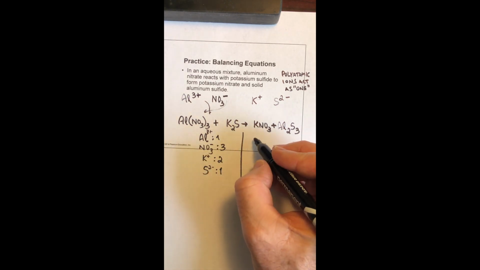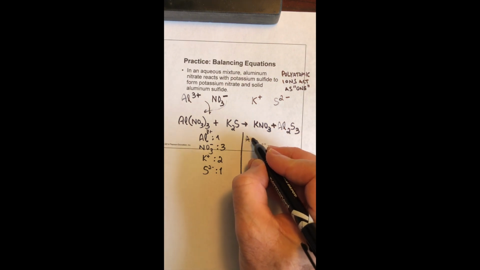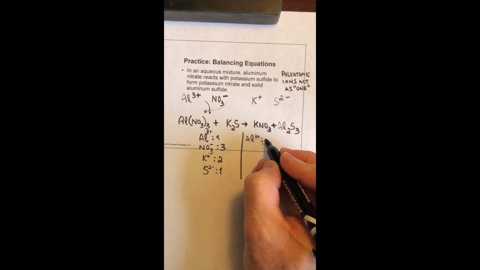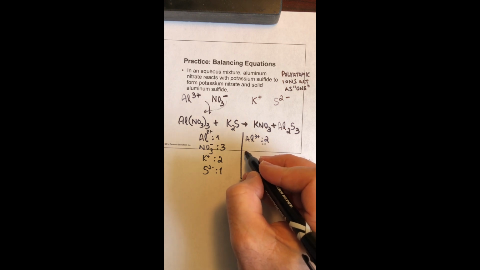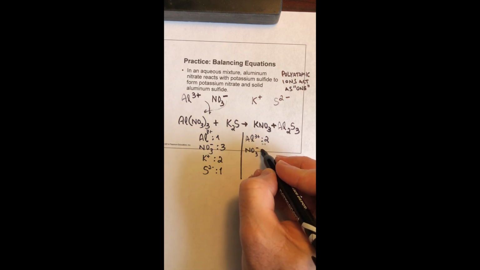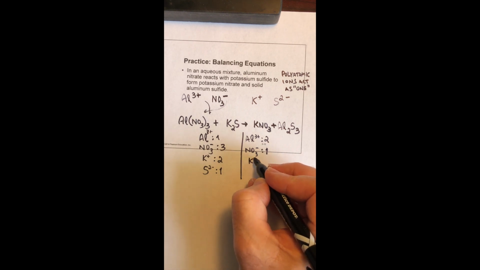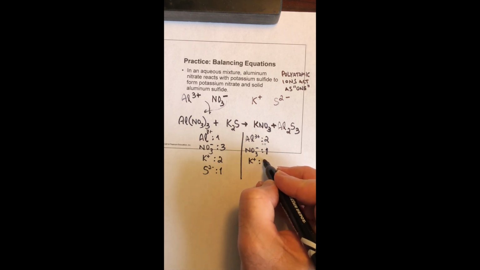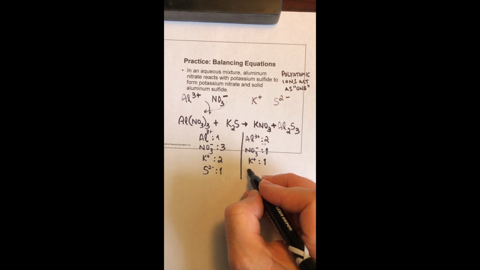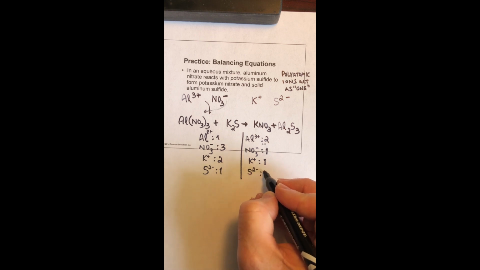Let's see on the other side. We have now aluminum at 2. We have the NO3 ion. Right now we have 1. We have potassium ions at 1. And we have sulfite ions at 3.